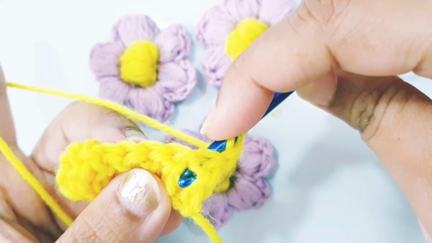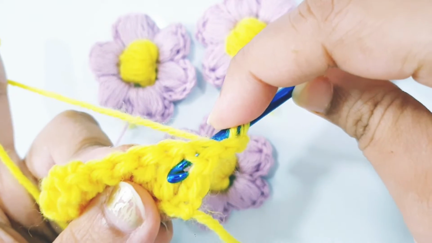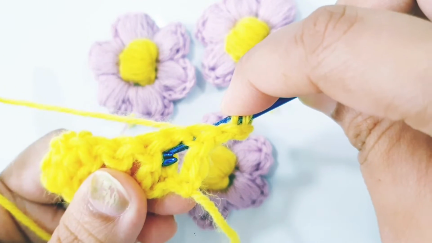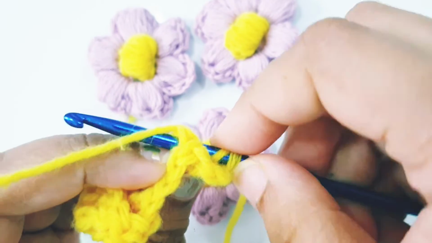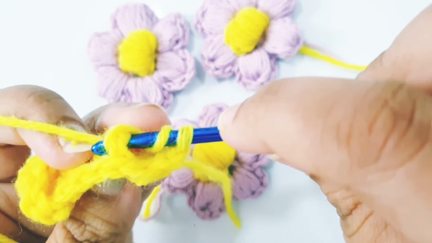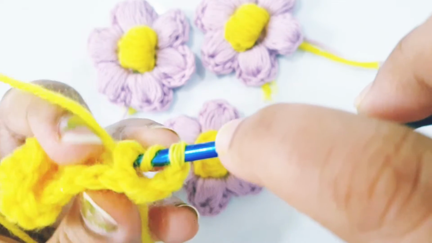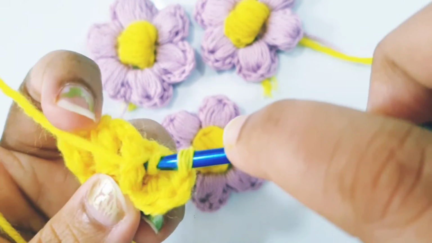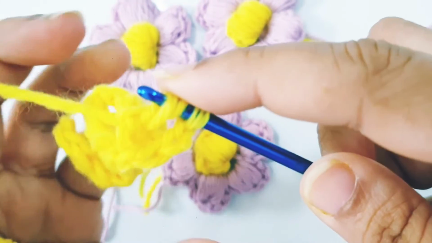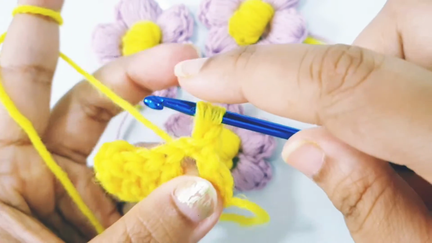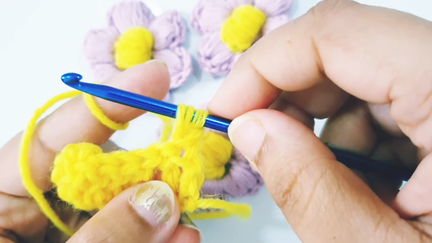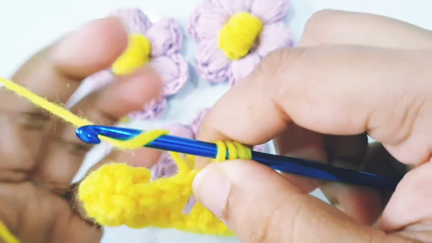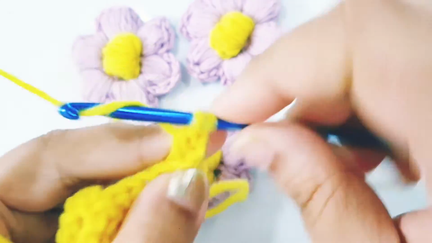See, I slip my hook from the back side and take my hook out from the other side of the same stitch, and yarn over, pull up the loop this way, and see, the stitch is placed on the back side of our project. Yarn over, pull through 2, pull through 2. So let me show you again.